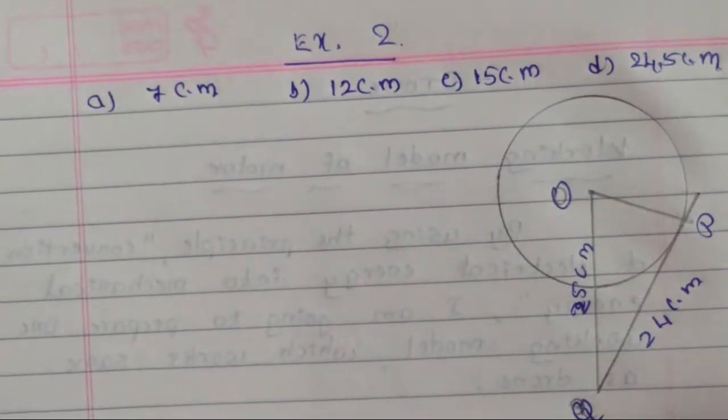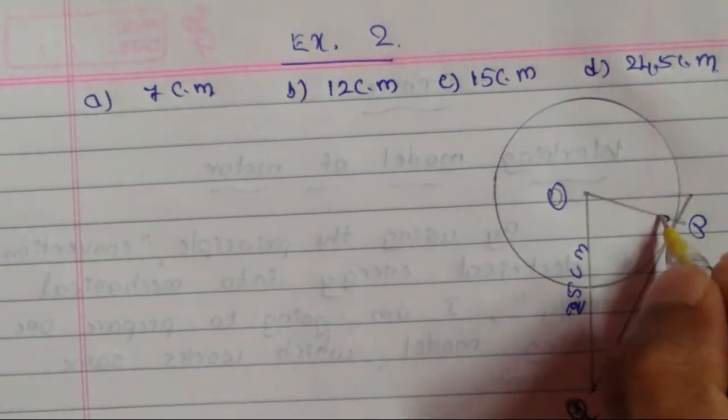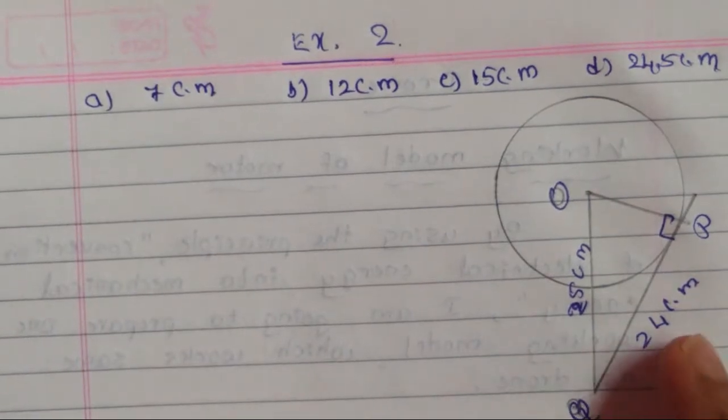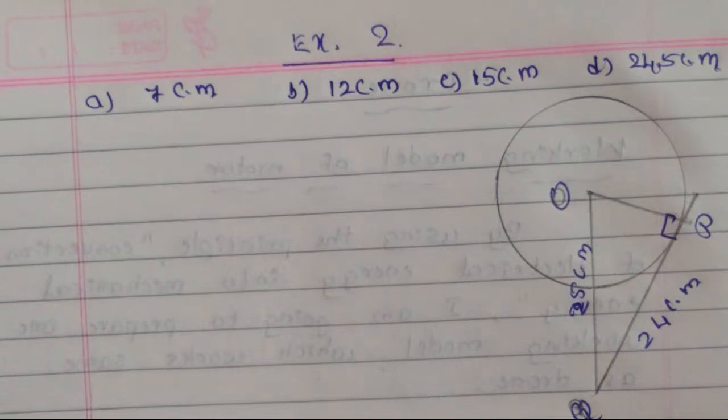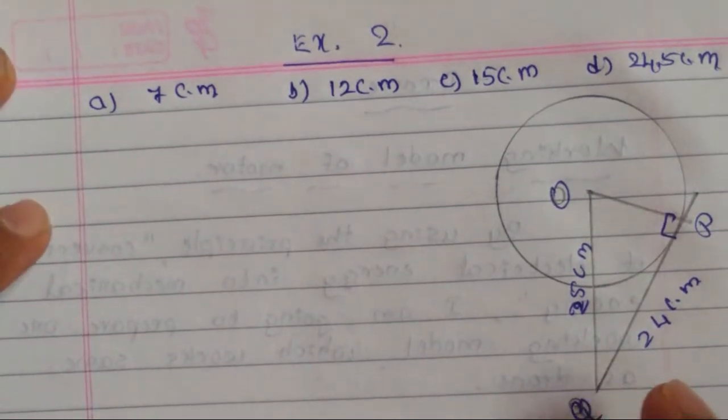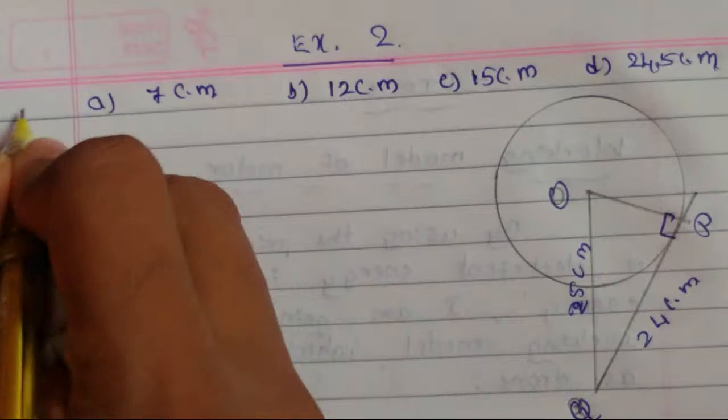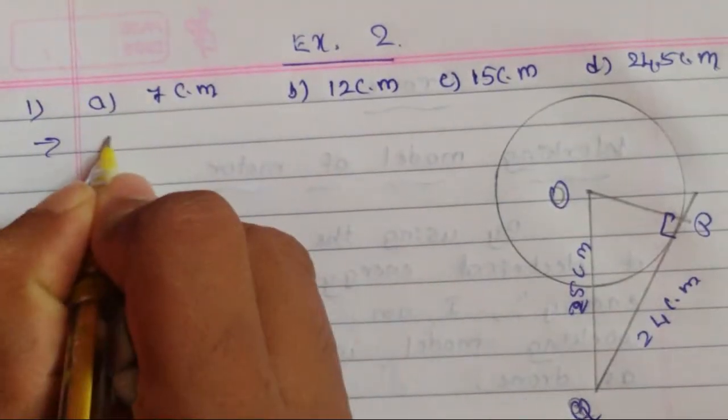Now again here we have to apply Pythagoras theorem. This is perpendicular because we know that the tangent is perpendicular to the radius. Now I will solve this problem, just listen carefully.